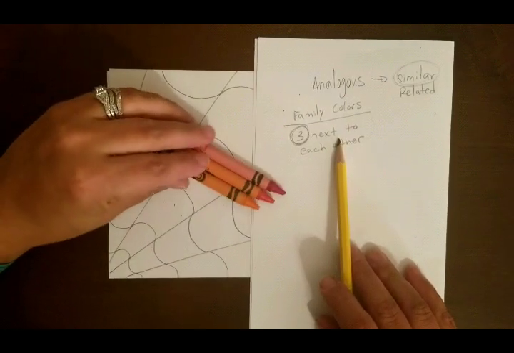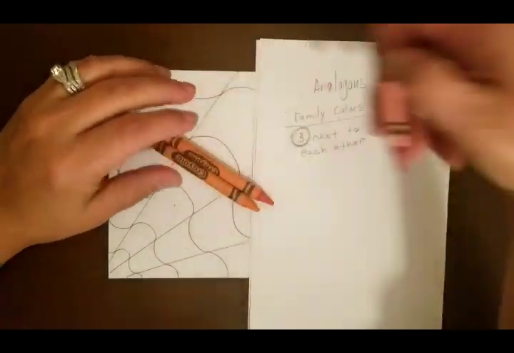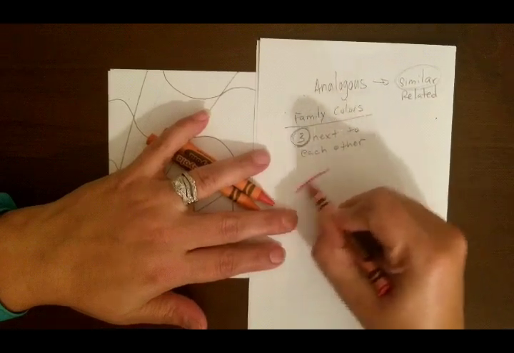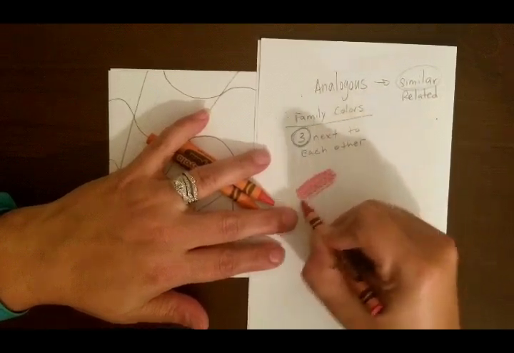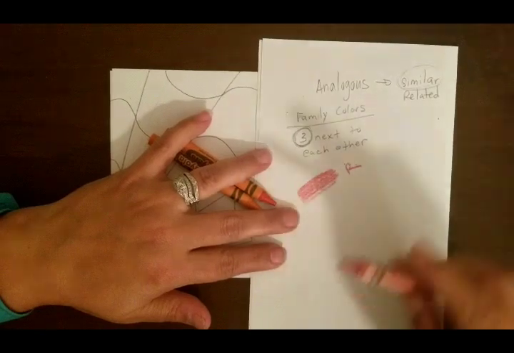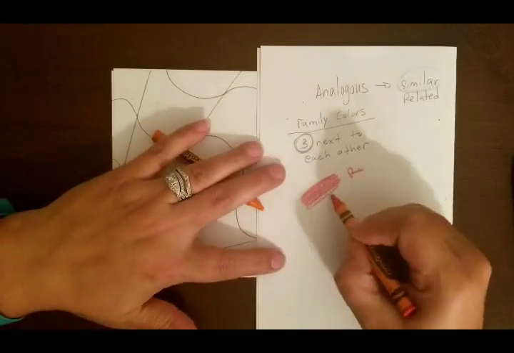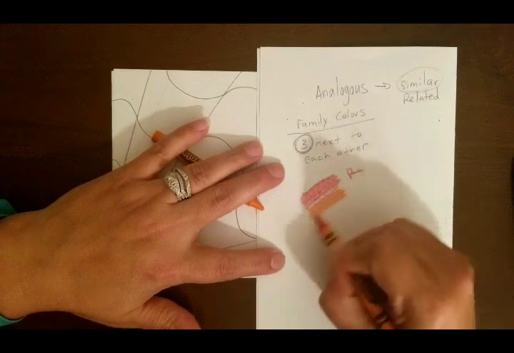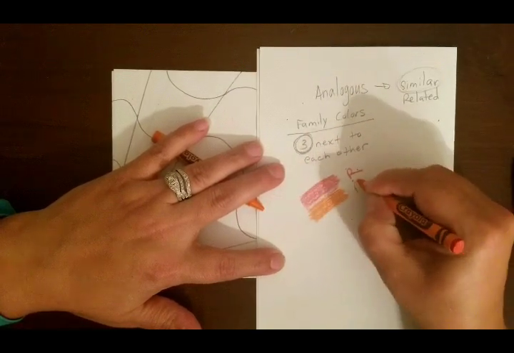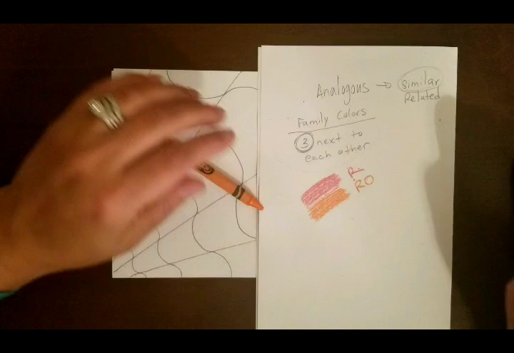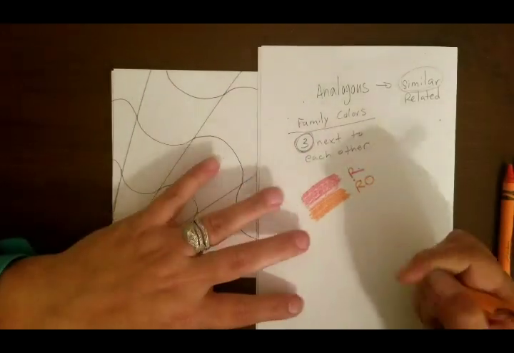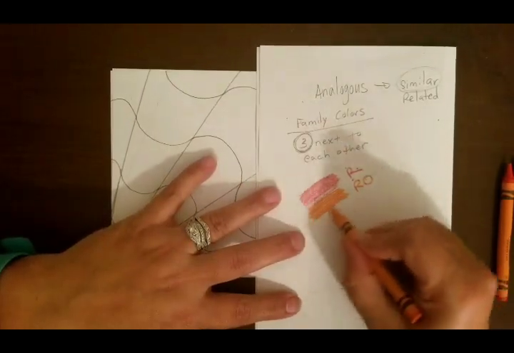When I work with my family of colors, I like to color out what my colors are so I can see them. Here I'm coloring out my red, coloring out my red orange, and labeling them. R for red, O for orange, and this is my orange here.